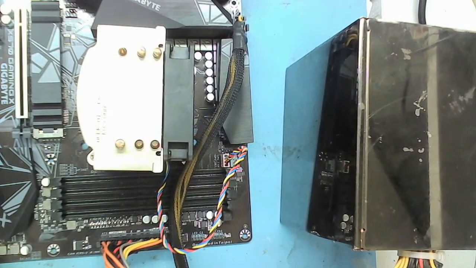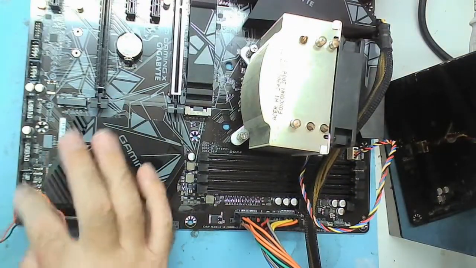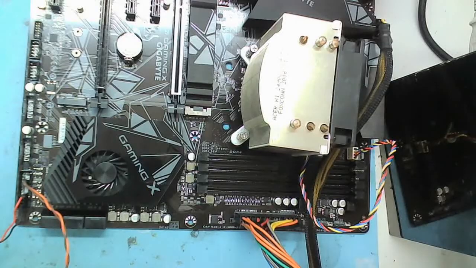Power switch. This one's marked nicely for us. You can't see that, can you? I'm off the camera, sorry. Speaker, power switch. I'll just go back the way.